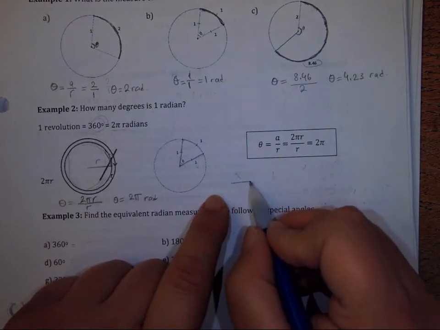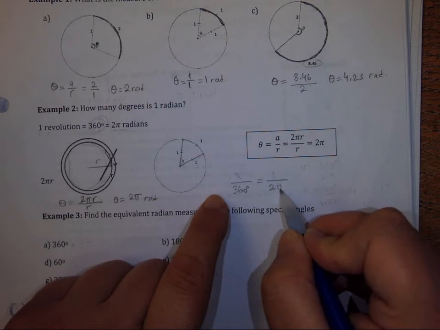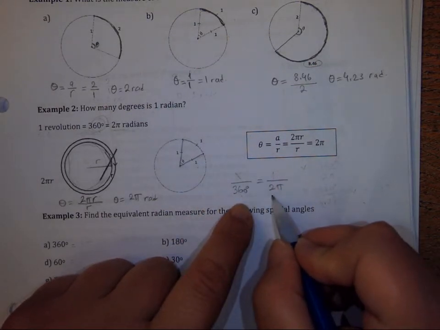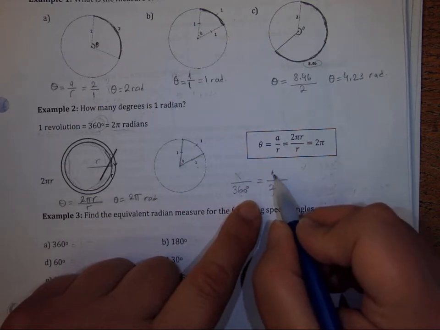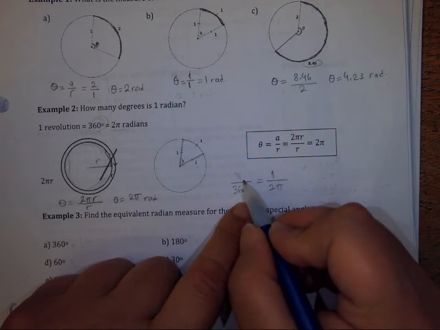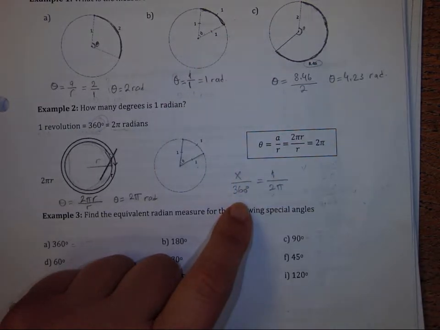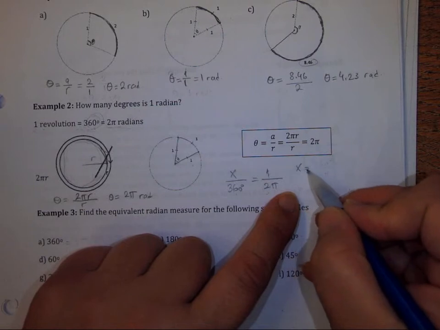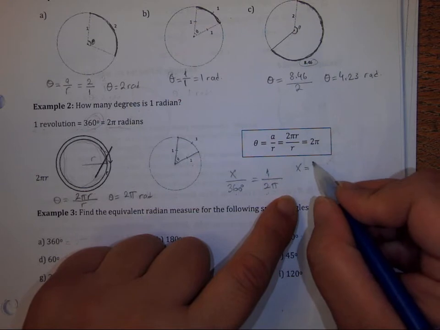We just said that 360 degrees is 2 pi radians, and we want to find what 1 radian is in degrees. If you do cross multiplication, you get 2 pi times x equals 1 times 360.